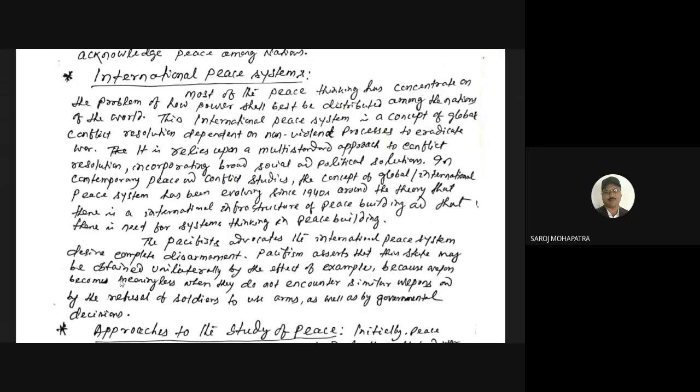What international politics says is gaining power, a power game among the nations, and how a bigger nation will benefit.